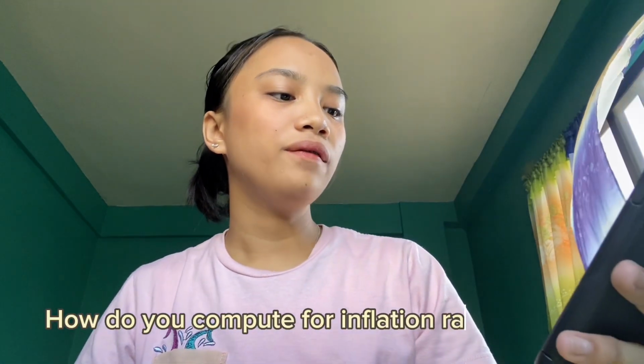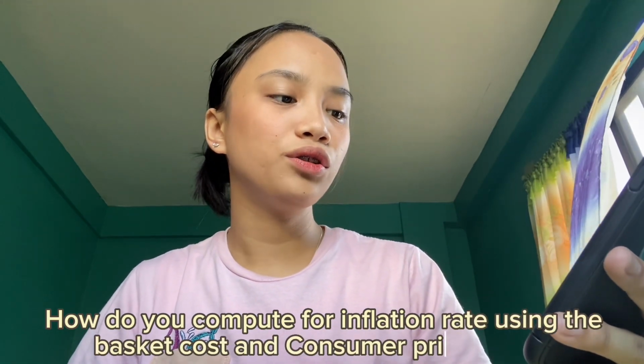For the first question, how do you compute for inflation rate using the basket cost and consumer price index? So let's start with the definition. Consumer Price Index, or CPI, is a measure of the overall cost of goods purchased by people living in metropolitan urban areas. CPI is used to calculate inflation, an increase in the average level of prices. Annual inflation rate is the percentage change in the CPI from its preceding year.